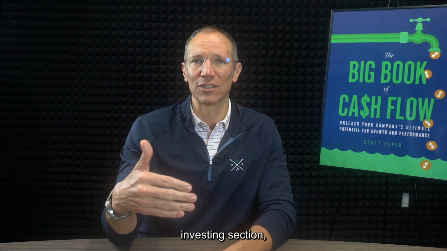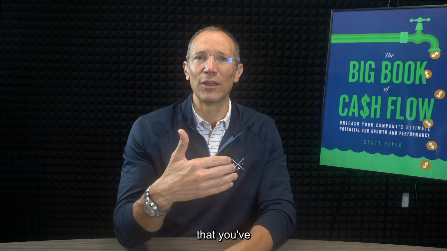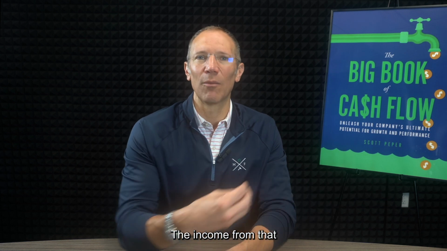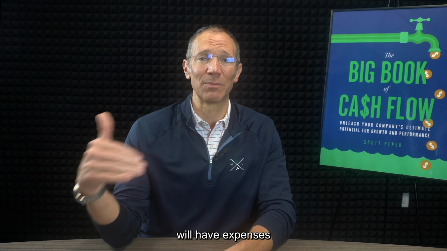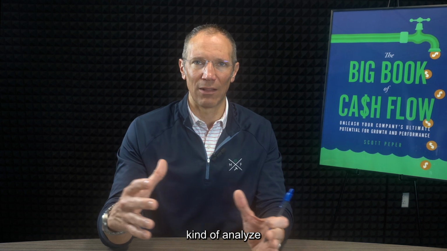Also in the investing section, you may have a building that you own, and the income from that building that you've invested in, where there's a tenant in it and they're paying rent to you. The income from that will flow in through the investing activities as well. So you will have expenses in the investing activity section, but you also will have income coming through that section as well. And that's the investing section that you can kind of analyze, and we'll get into a little bit more detail.